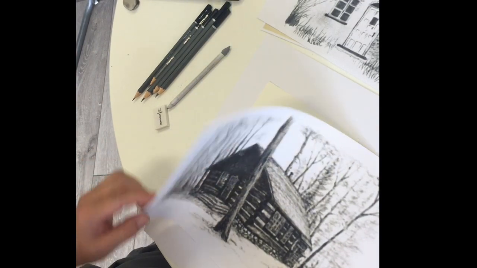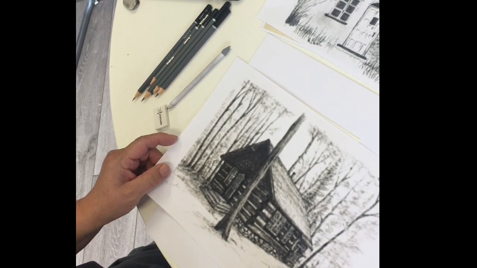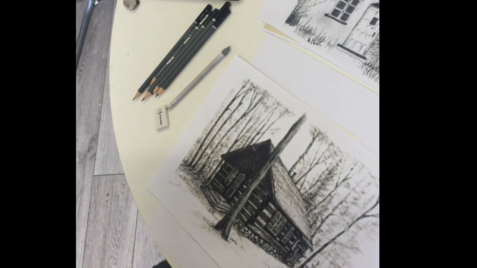But so what I want you to do now is I want you to go away. I want you to find your source. I want you to find your structures. Have a think about what type of abode you want to draw, what cottage you want to live in. And it'd be very interesting to see what you come up with. So I'll see you back here in a few minutes' time.